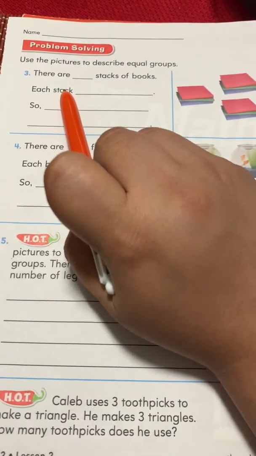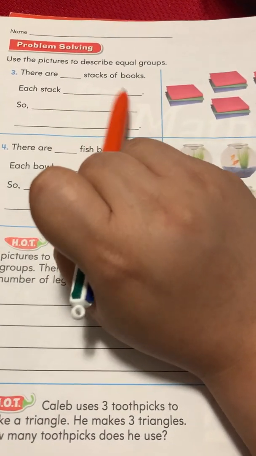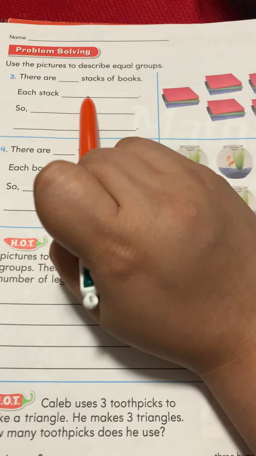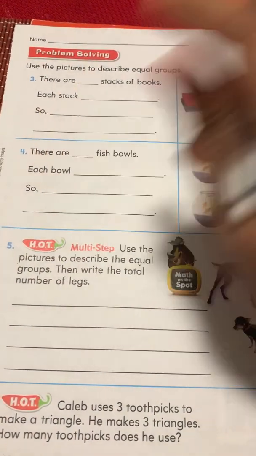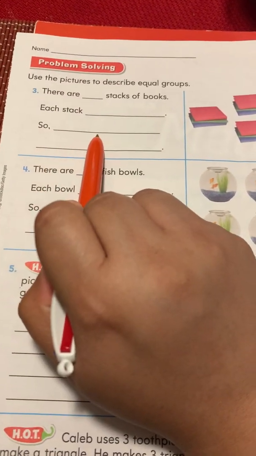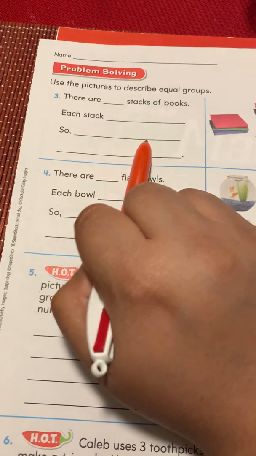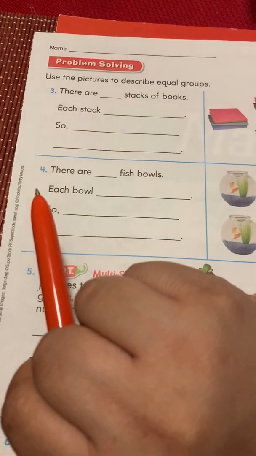Each stack, now it only says each stack. You have to write has, and then tell me how many books. Has blank books. Then you fill in the rest of the question. So it says, so there are blank books in all, okay?